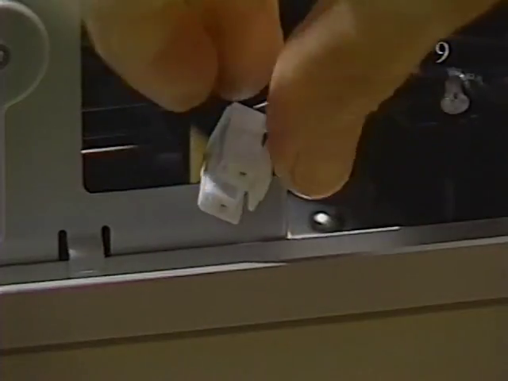Reconnect the 2-pin fuser PCB assembly connector to J101 on the AC power supply.